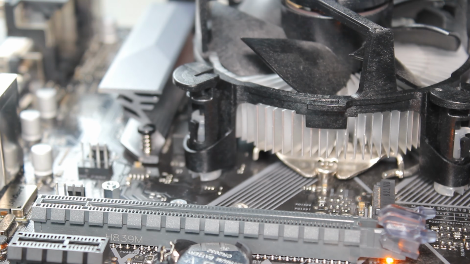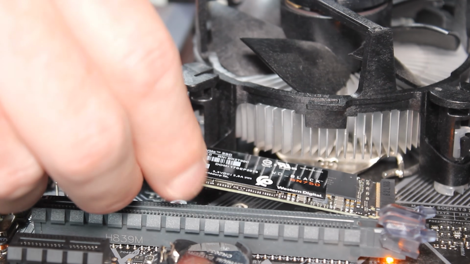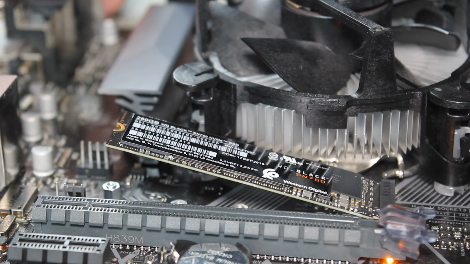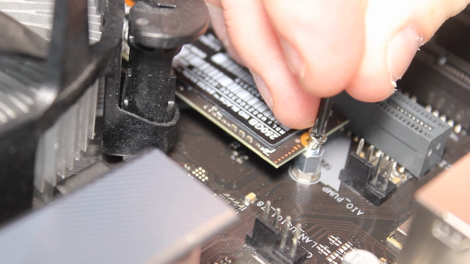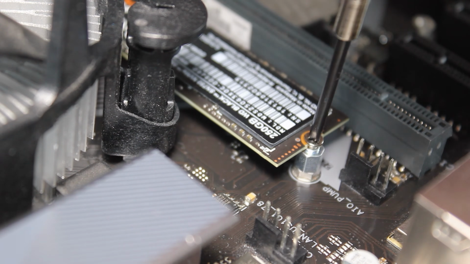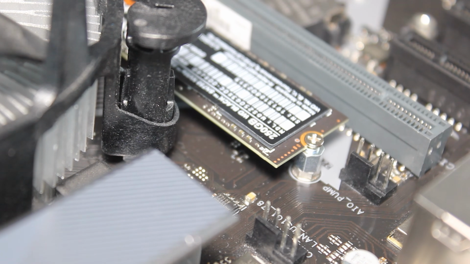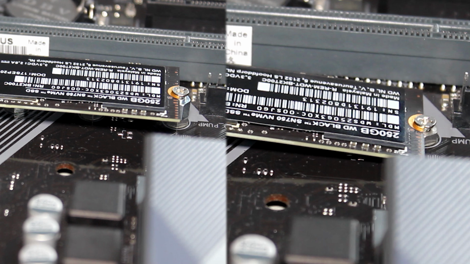To reinstall the M.2 SSD, push it into the connector on a 30-degree angle. It should click into place. As before, I just need to push the board down and screw in the screw to hold the M.2 SSD in place. It is difficult to see the difference. However, if I compare what it looks like now to what it looked like before, you can notice the difference.